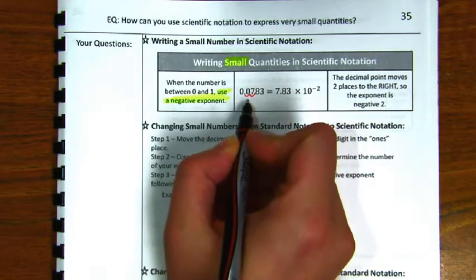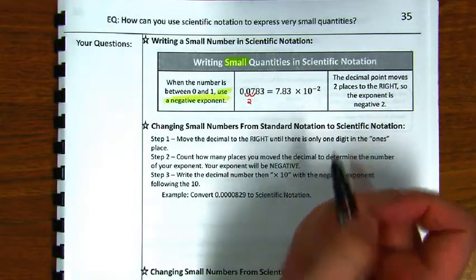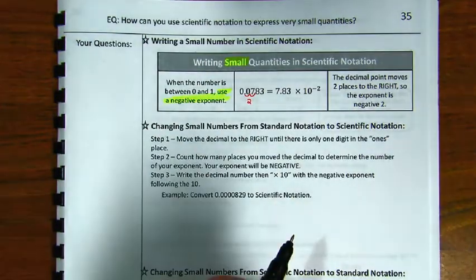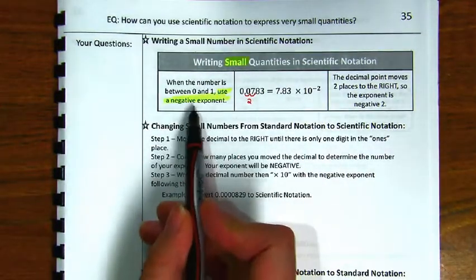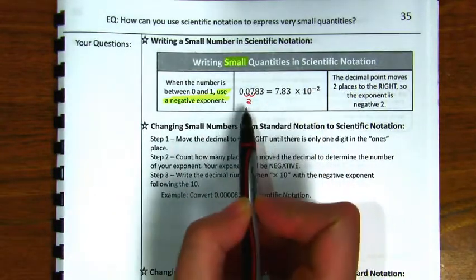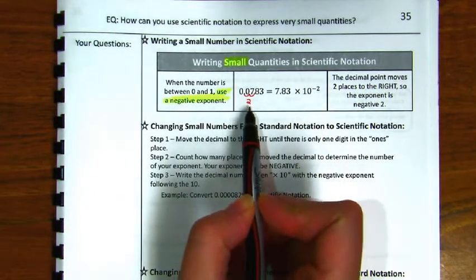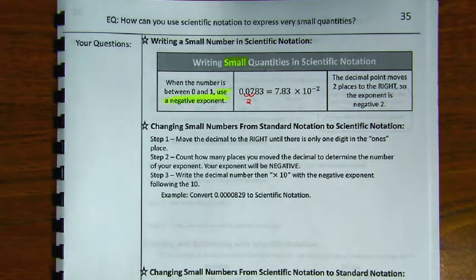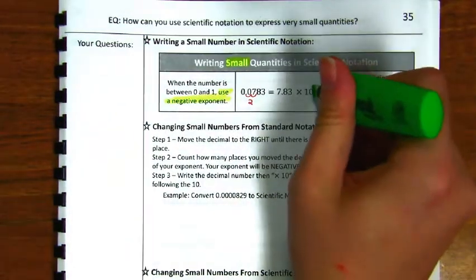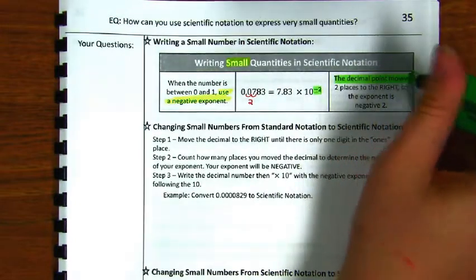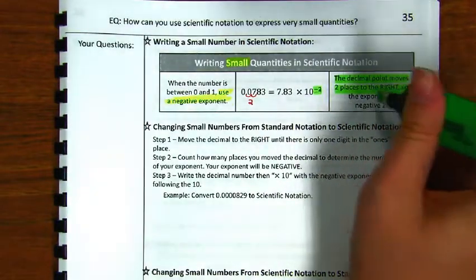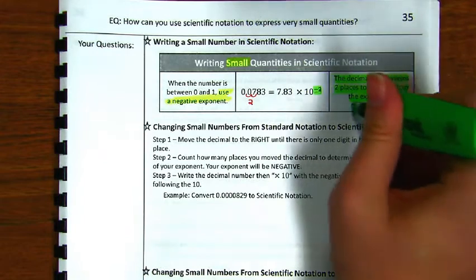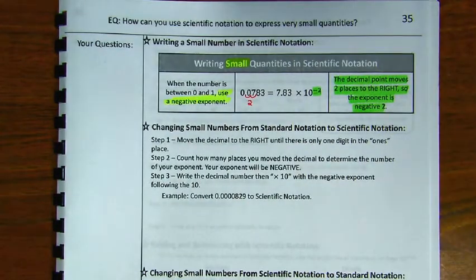So I moved it twice. But since I moved it to the right, again, guys, I have to have a negative exponent. So since I moved it 2 times to the right, I end up with an exponent of negative 2. Okay, so that explanation is right over here. So decimal point moves 2 places to the right, so the exponent is negative 2.